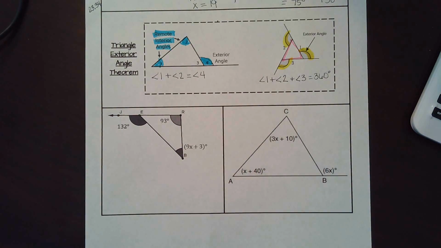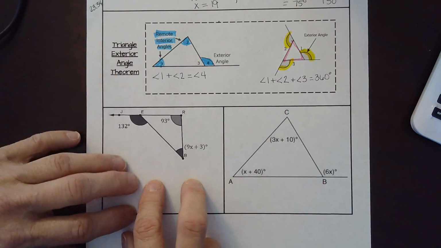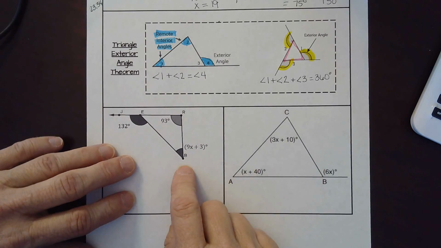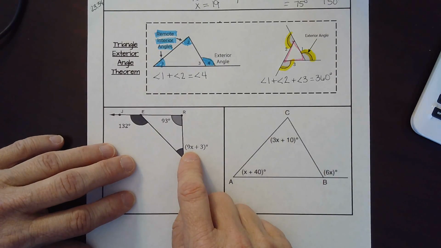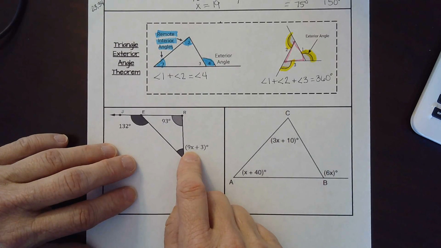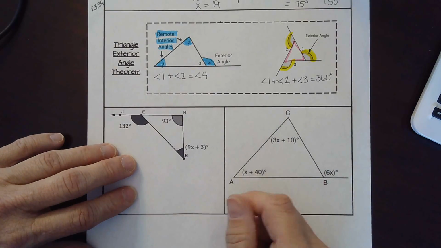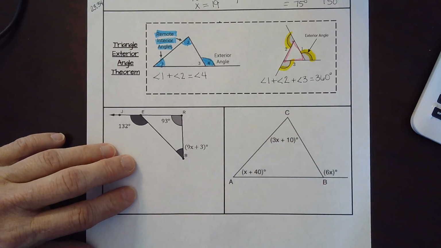So we're going to use that information to find missing angle measures in a couple more examples, and then that will conclude lesson 3. So looking at our triangle here, I want us to solve for x and then find the angle measure here. So how are we going to do that?